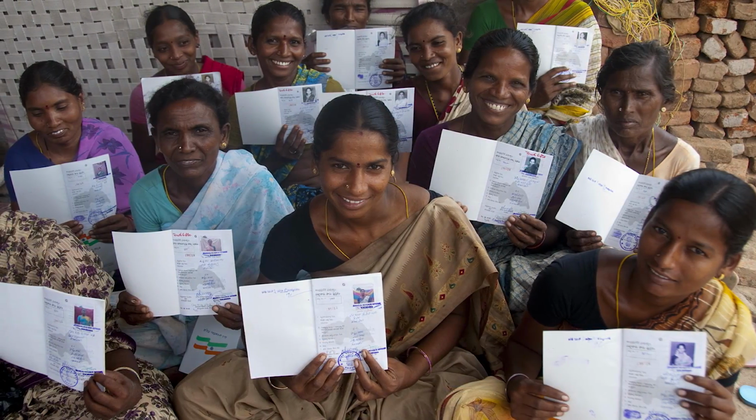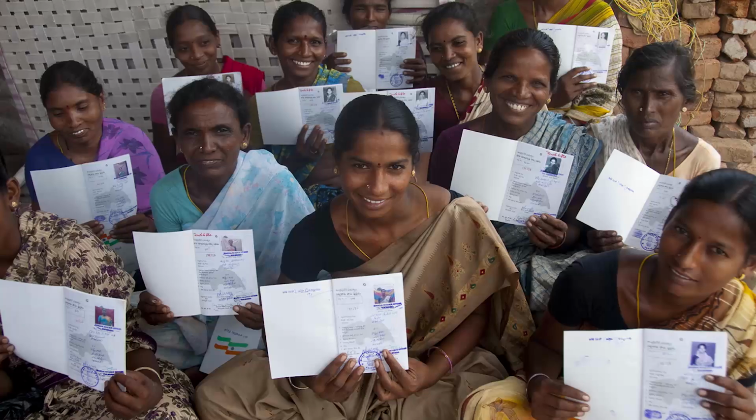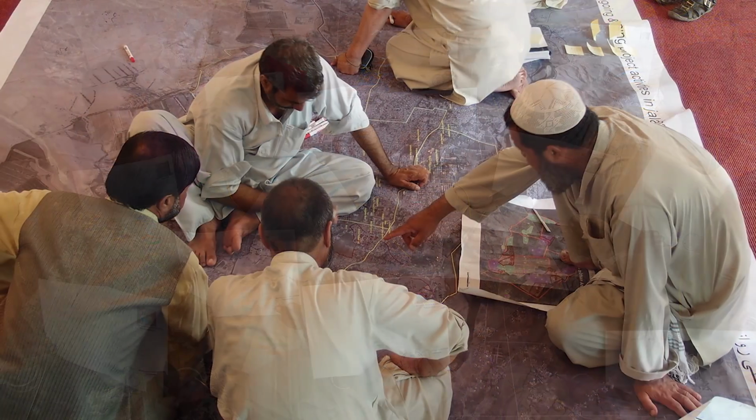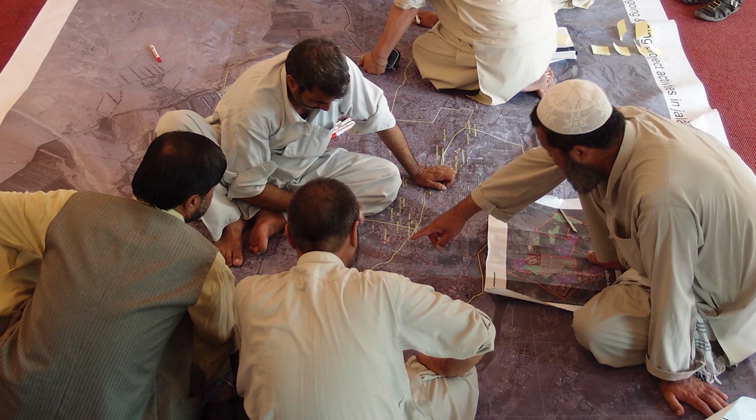So why should you care about this issue? Why does land tenure and property rights matter? Well, it matters because it's intimately connected to so many of the development objectives that you are likely to be working with. That means that if we don't effectively address land tenure and property rights issues, we may fail to meet our development objectives.